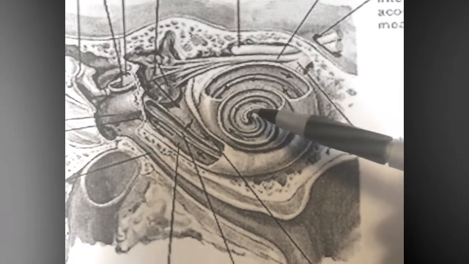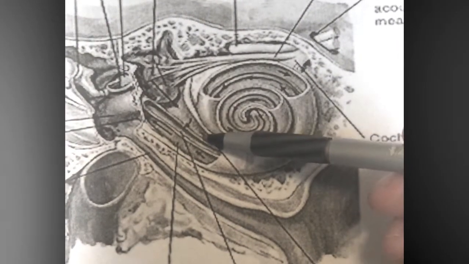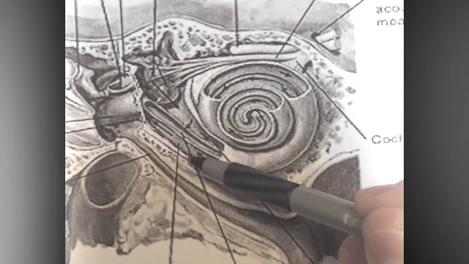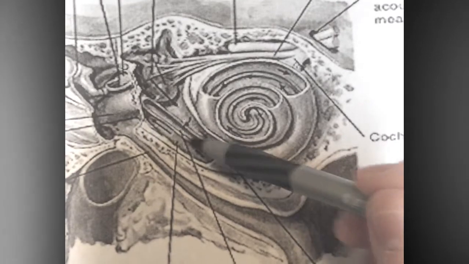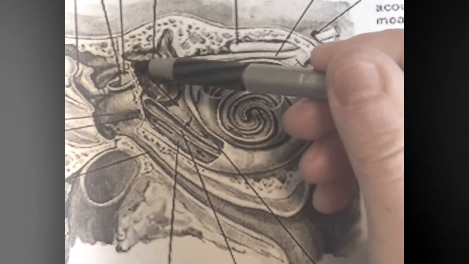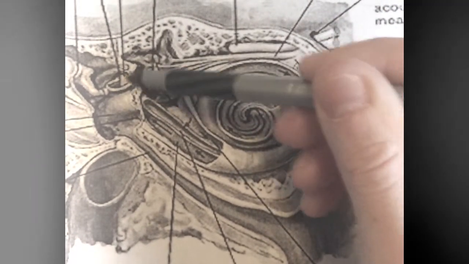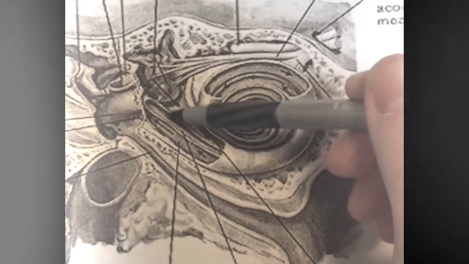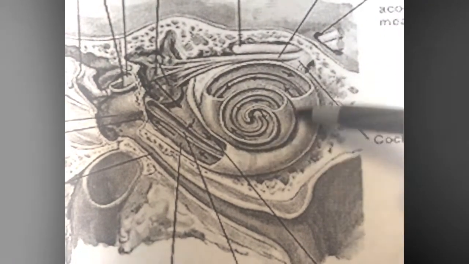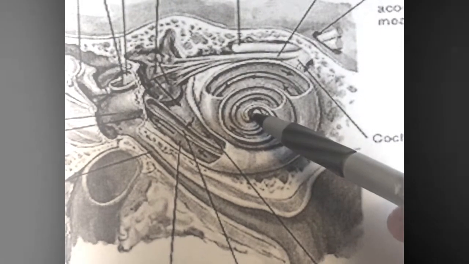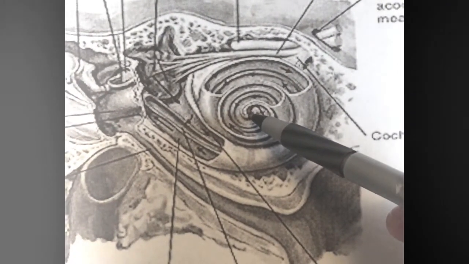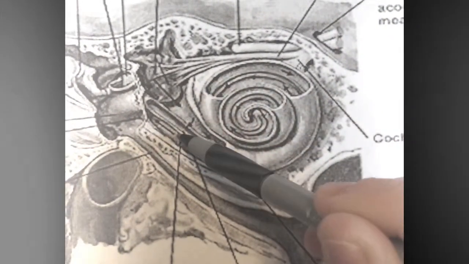And here we see the cochlea. Right here is going to be the scala vestibuli, and here's the scala tympani, and here's the scala media. Over here is the footplate of the stapes in the oval window. When the perilymph gets displaced, it goes up the scala vestibuli all the way to the helicotrema, where it then communicates with the scala tympani and then goes back down.